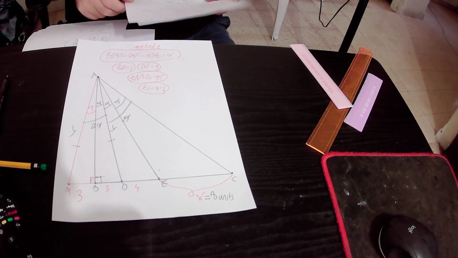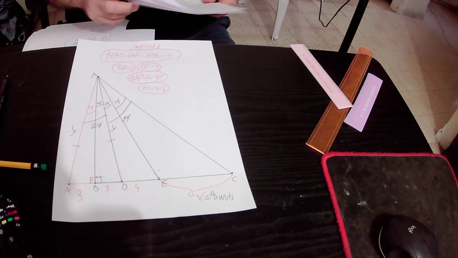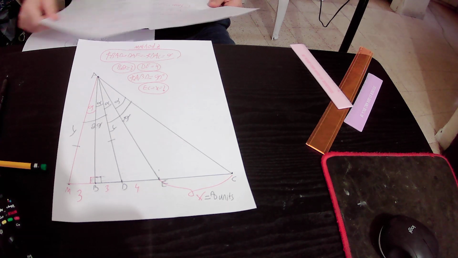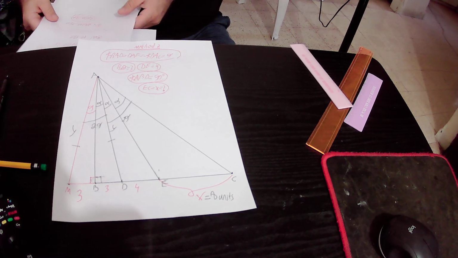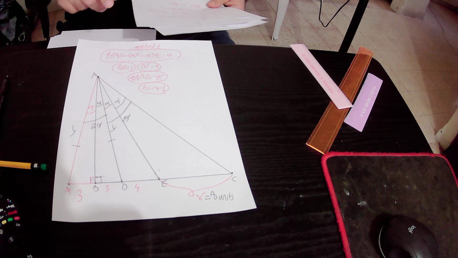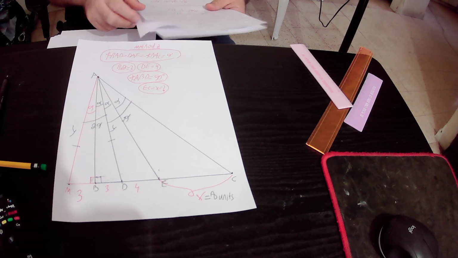MD is a straight line. MD is a straight line because we extended the straight line BD by 3 units, therefore it's still a straight line.